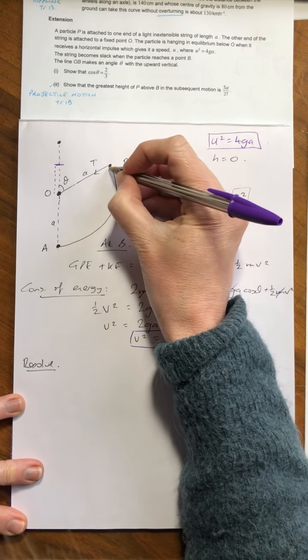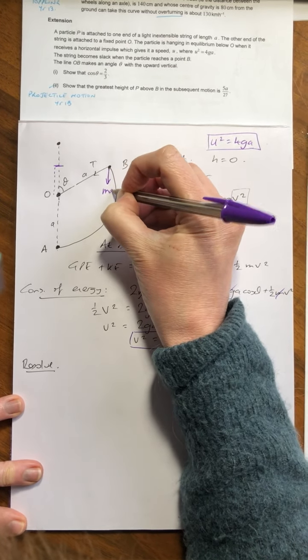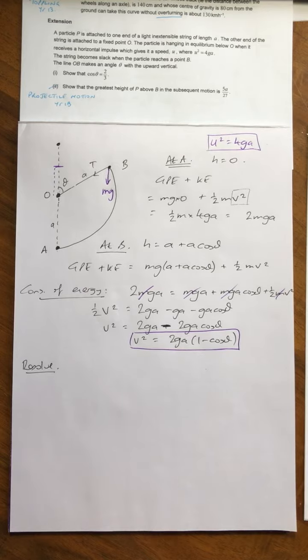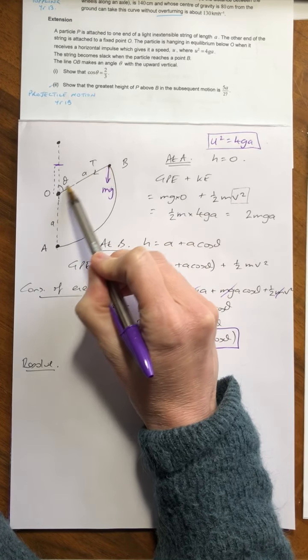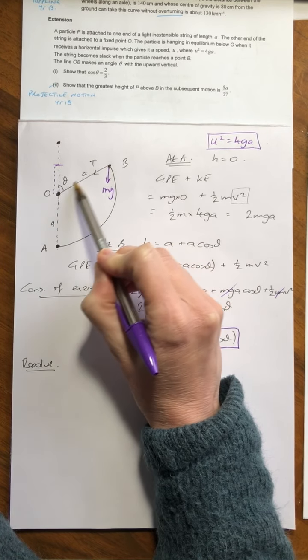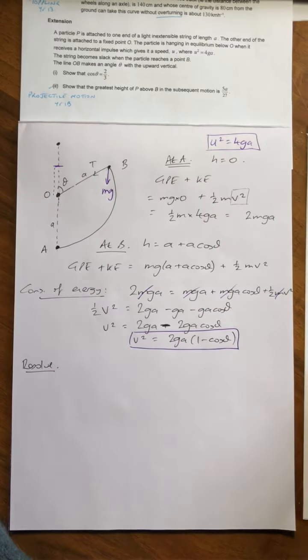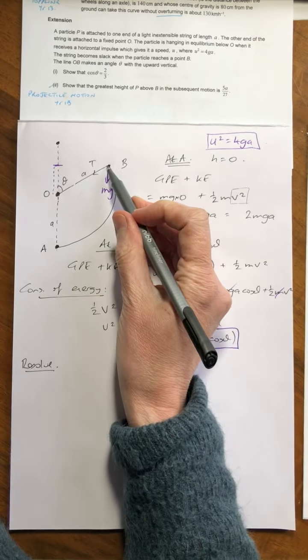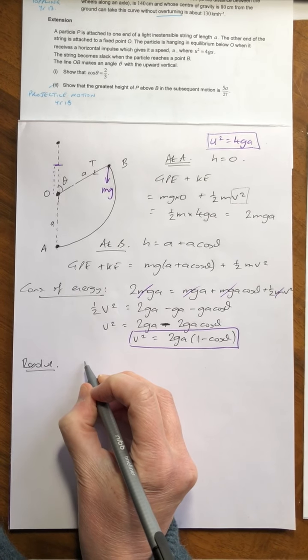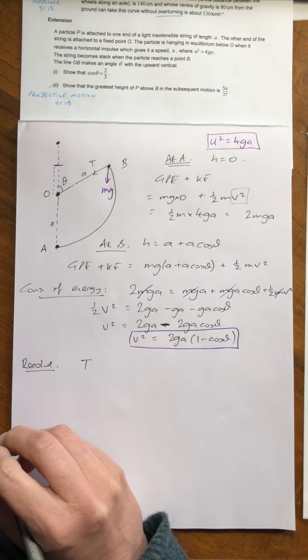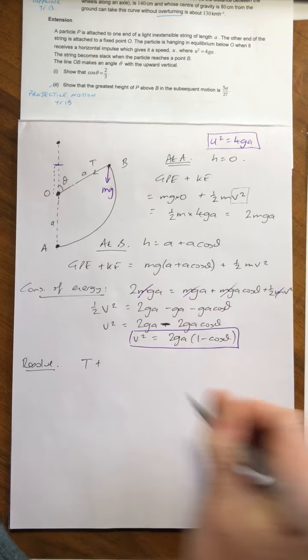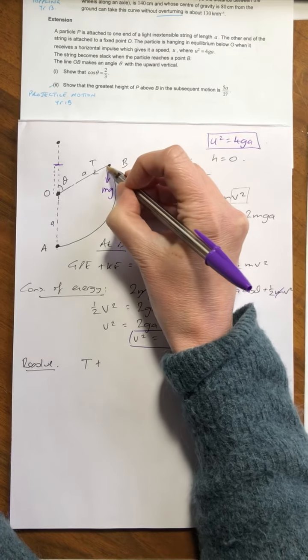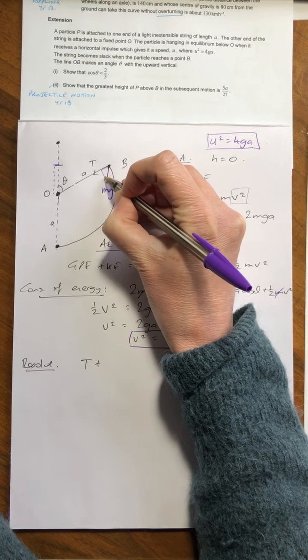So I've got T going that way and I've got my weight acting downwards. I need to resolve towards the centre of the circle, that is the direction that my acceleration's going in. So I can see that I've got the whole of the tension force plus, you've got a right angled triangle there.